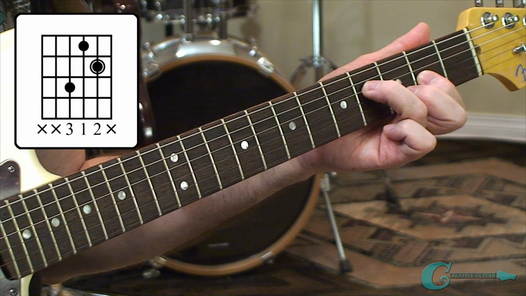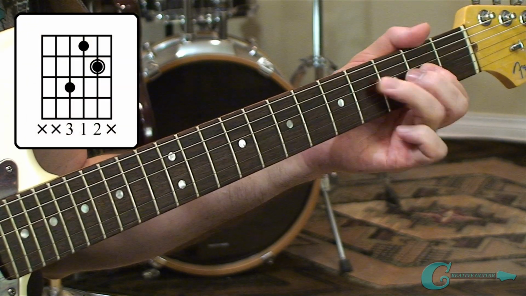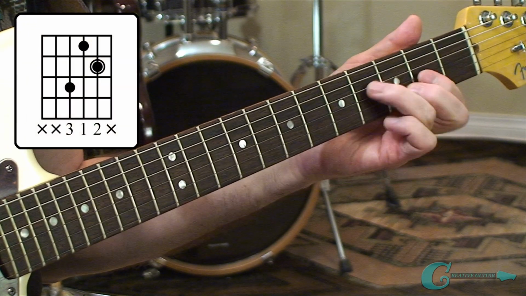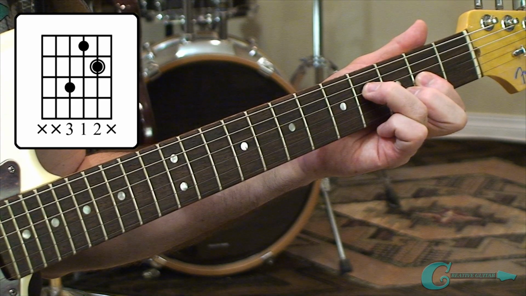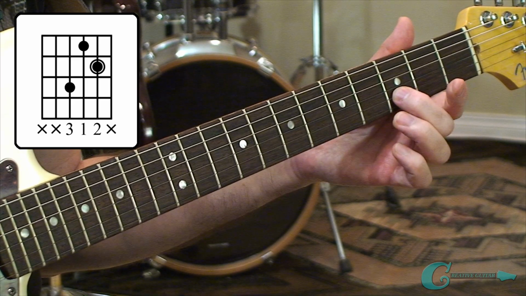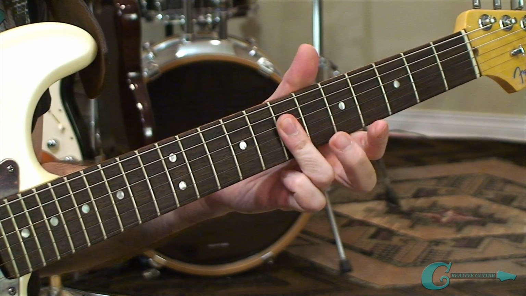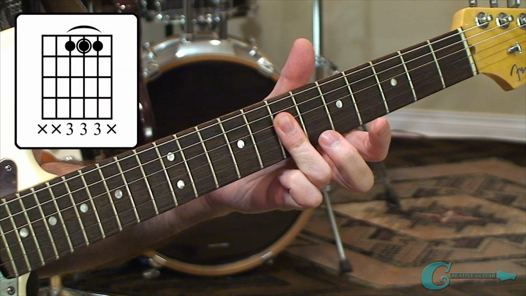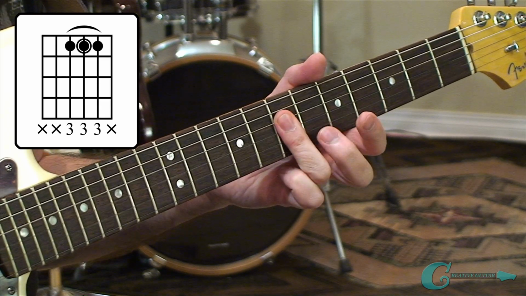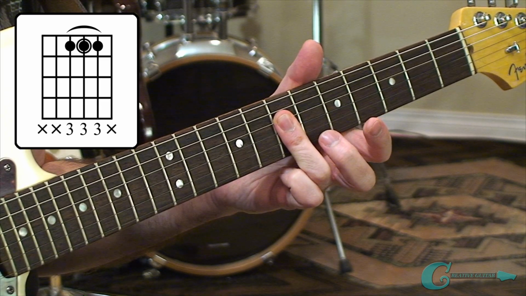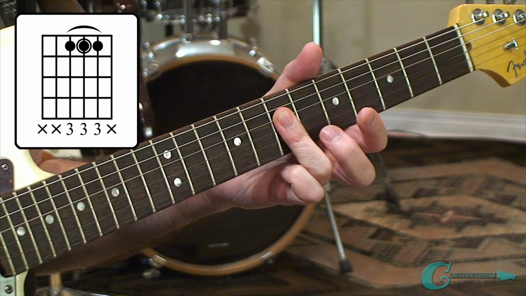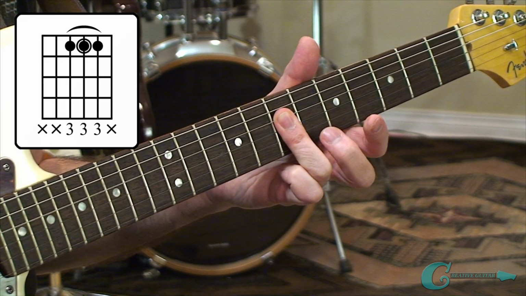It's in the 2nd position. The notes are F sharp, A, and D up on the 2nd string. Now this particular shape right here is using the D root up on the 2nd guitar string, but the next shape that we're going to move up to next is going to place that D root on the 3rd guitar string at 7th fret. Here I'm just barring across the 4th, 3rd, and 2nd strings to generate that, getting an A, a D, and an F sharp from that voicing.